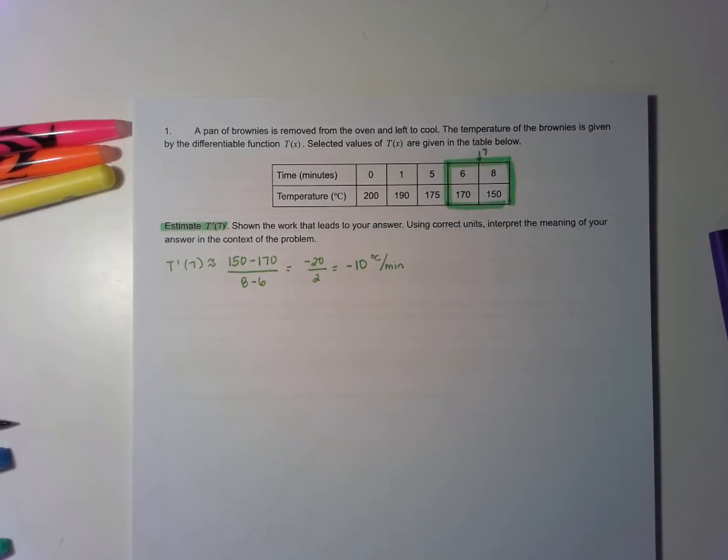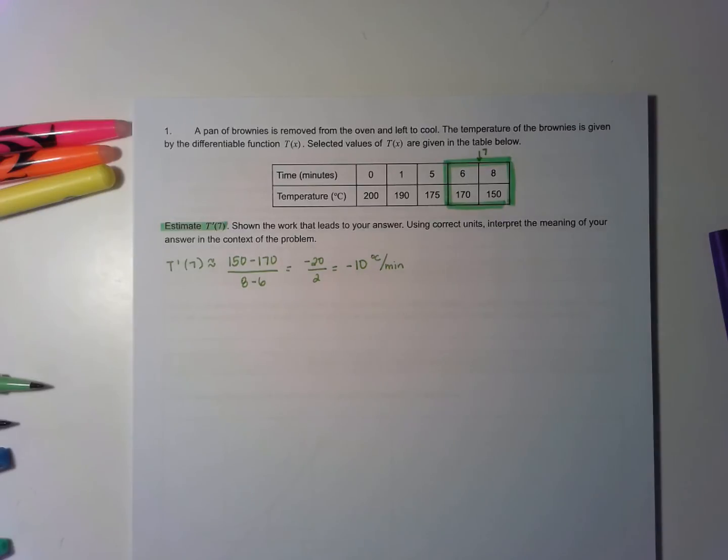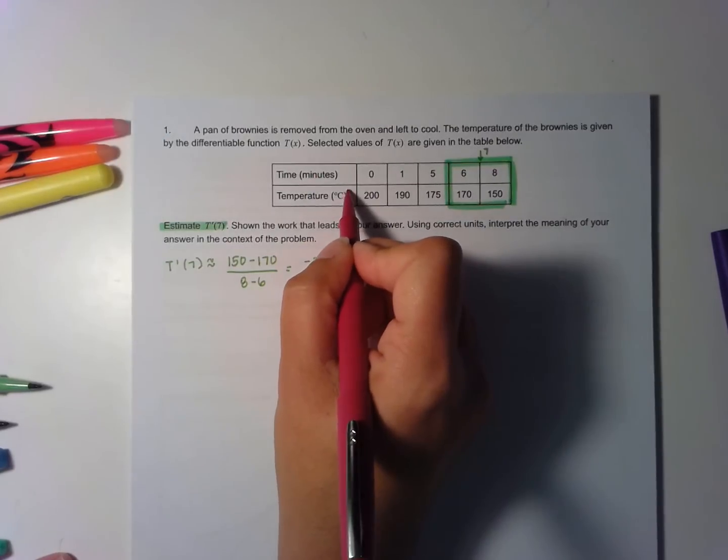Part 2 is show the work that leads to your answer, which I did when I did part 1. And last but not least, using correct units. So it's reminding you that you need to talk about the units in your answer, interpret the meaning of your answer in the context of the question. So let's start with our noun. What are we finding here? Because we're finding a derivative, we are finding the rate of change of the temperature.